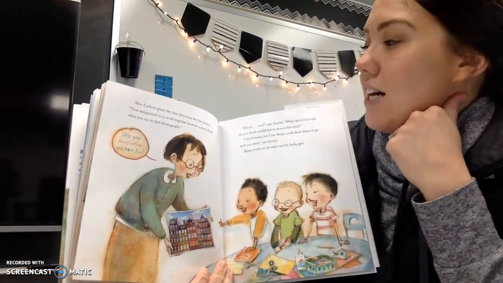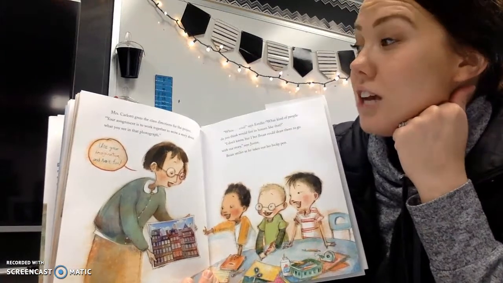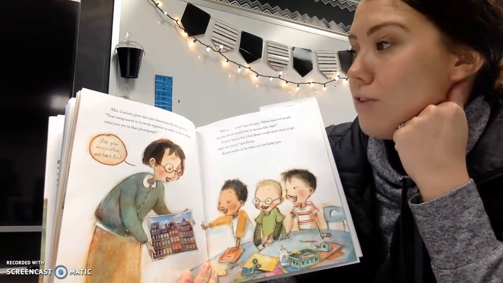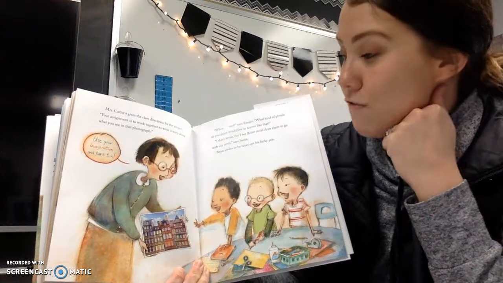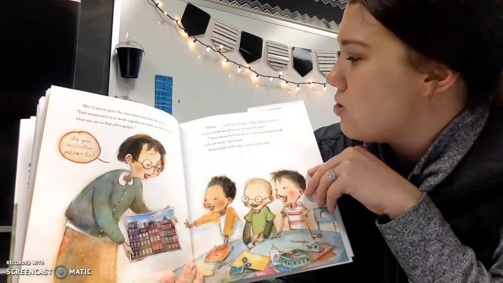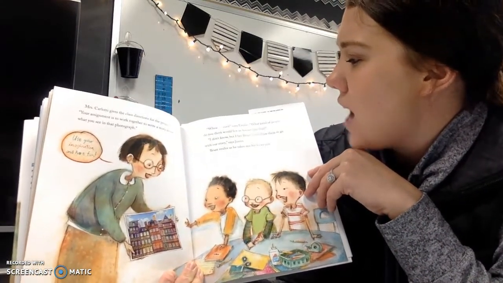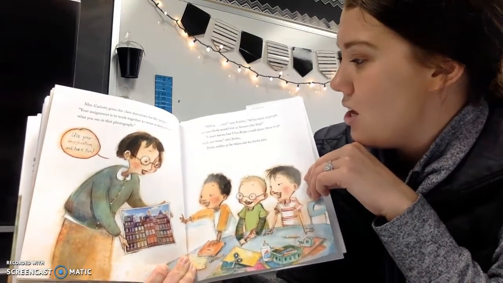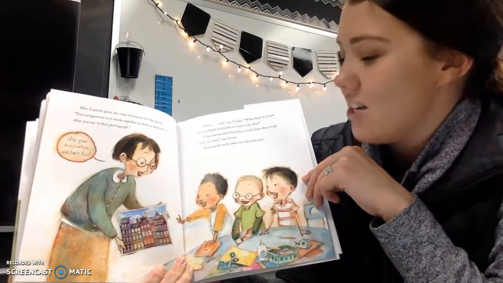Mrs. Carlotti gives the class directions for the project. Your assignment is to work together to write a story about what you see in that photograph. Use your imagination and have fun. Whoa, cool, says Emilio. What kind of people do you think would live in the house like this? I don't know, but I bet Brian could draw them to go with our story, says Justin. Brian smiles as he takes out his lucky pen.